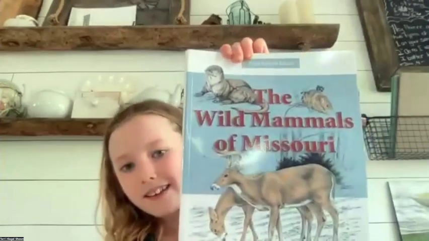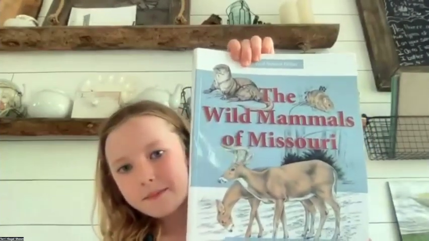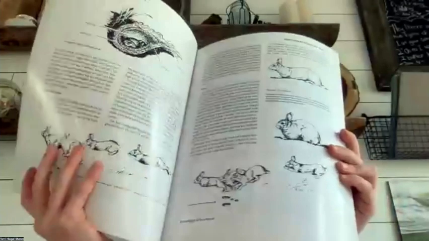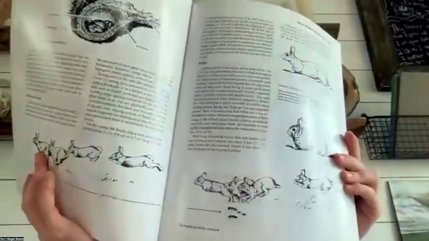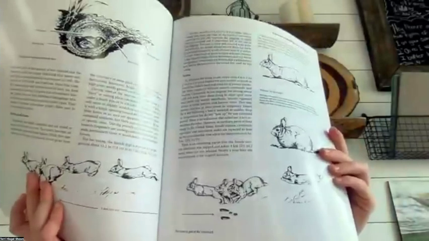Oh, good. Isn't that a fun book? Yes, I was looking at it in the car on the way home when we got it, and the illustrations are really cool. This is one of my favorite parts. It shows the rabbit hopping. What a great way to describe it.